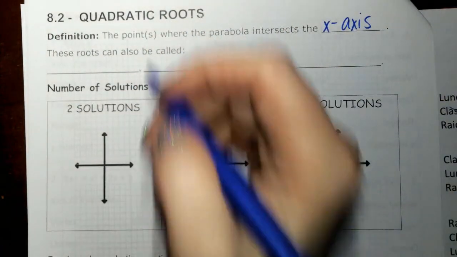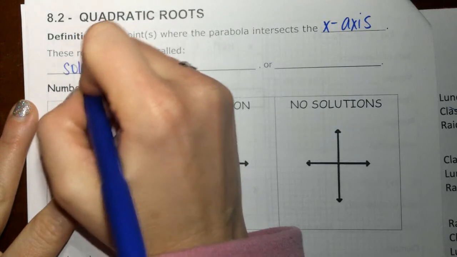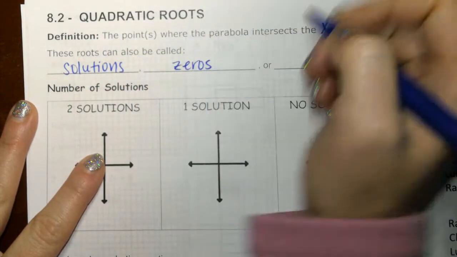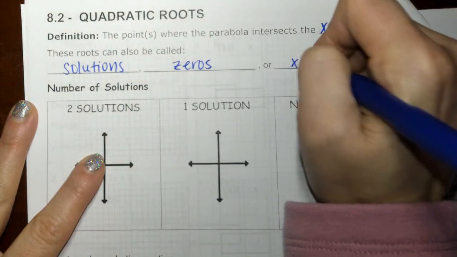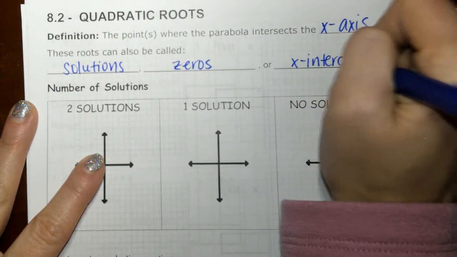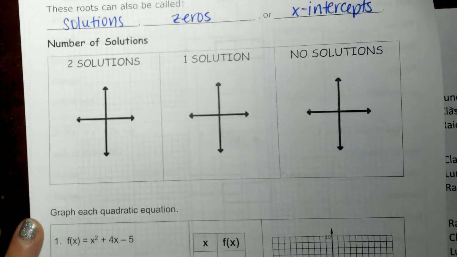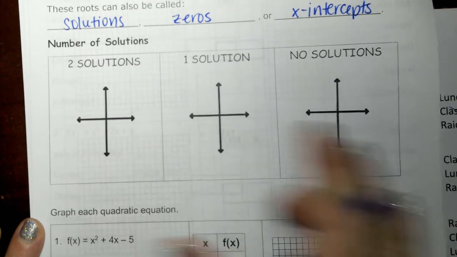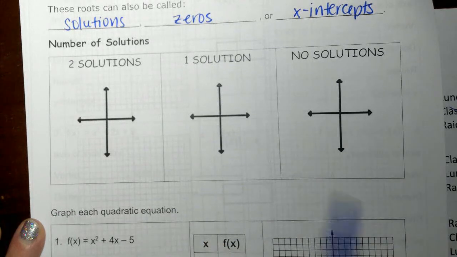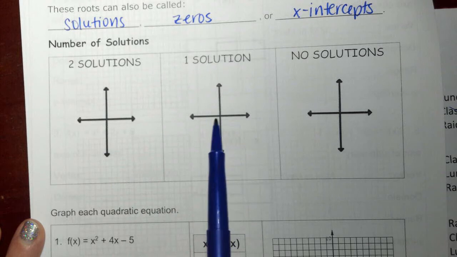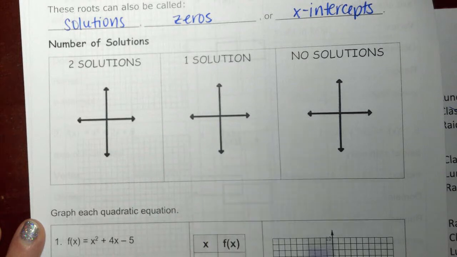You might hear them called solutions, or zeros, or x-intercepts. You can have three different kinds of answers: two solutions, one solution, or zero solutions.